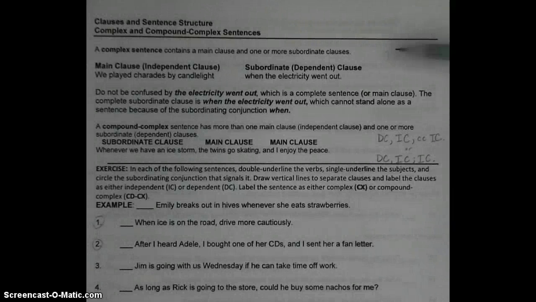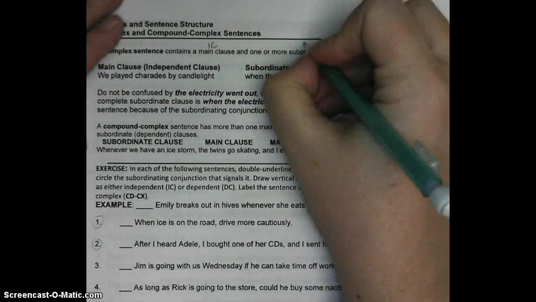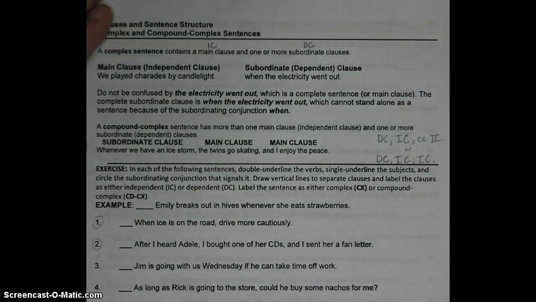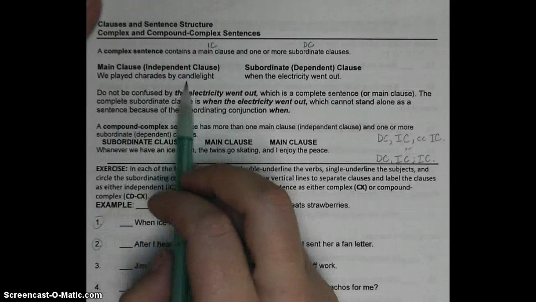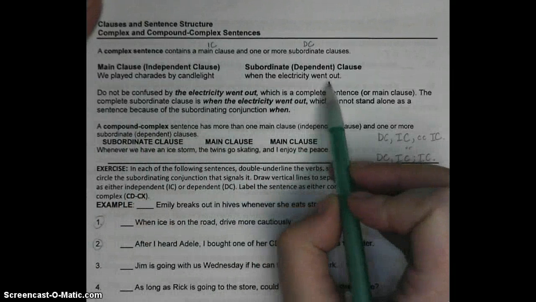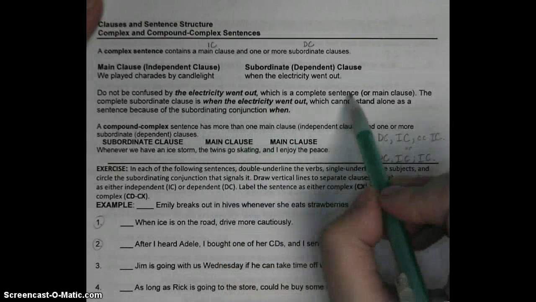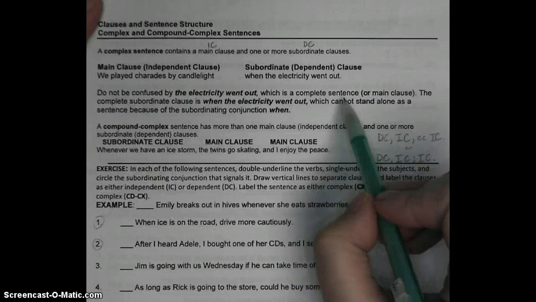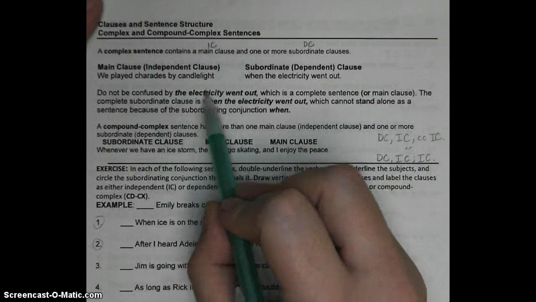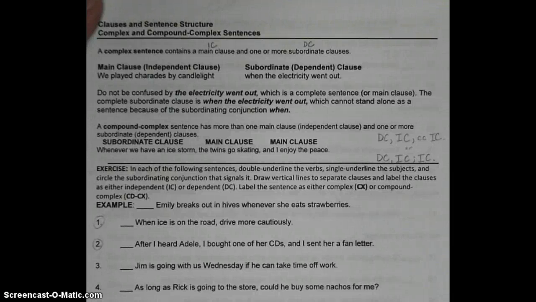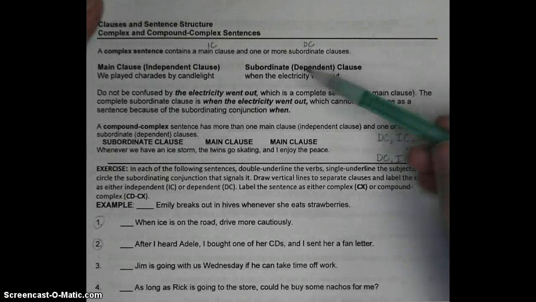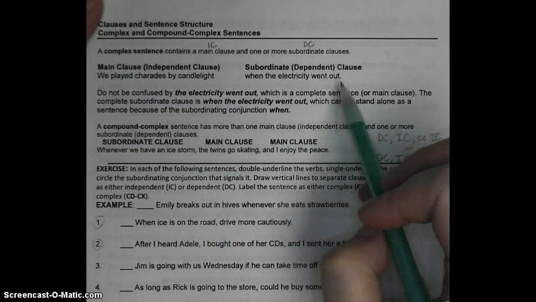So to review, a complex sentence contains a main clause and one or more subordinate clauses, or an independent clause and one or more dependent clauses. Right? "We played charades by candlelight" is the independent clause, and "when the electricity went out" is the dependent clause. Don't be confused: "the electricity went out" could be an independent clause, but the subordinating conjunction "when" makes it a dependent or subordinate clause. Okay? So: we played charades by candlelight when the electricity went out.